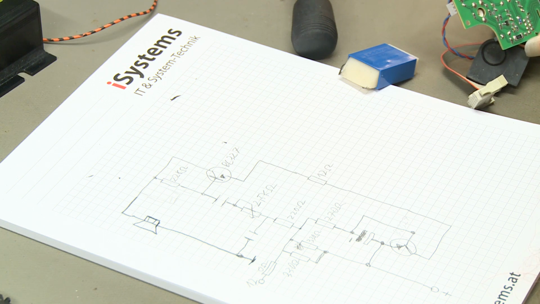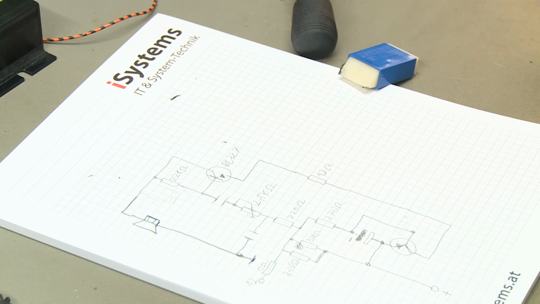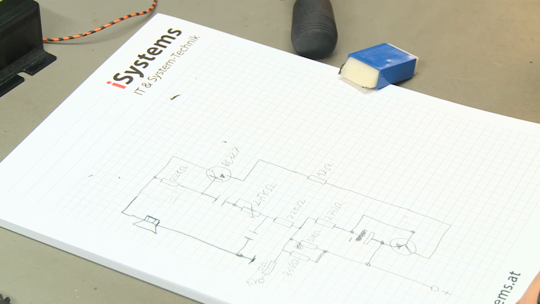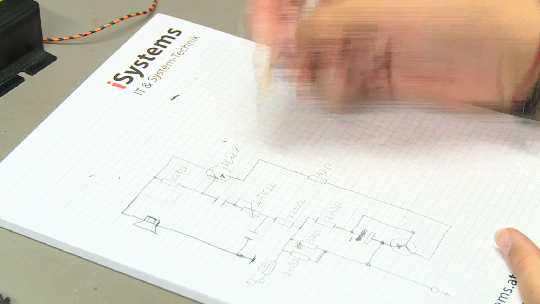And to make things more interesting, there are actually 2 more capacitors hooked up to the ground plane. 2 more electrolytic capacitors with 100 microfarads and 16 volts.